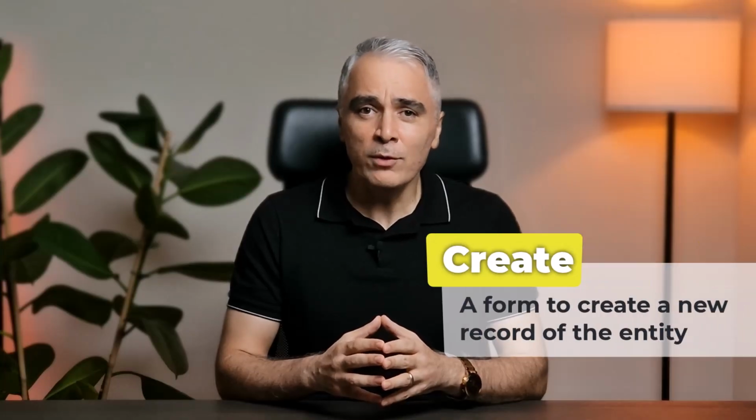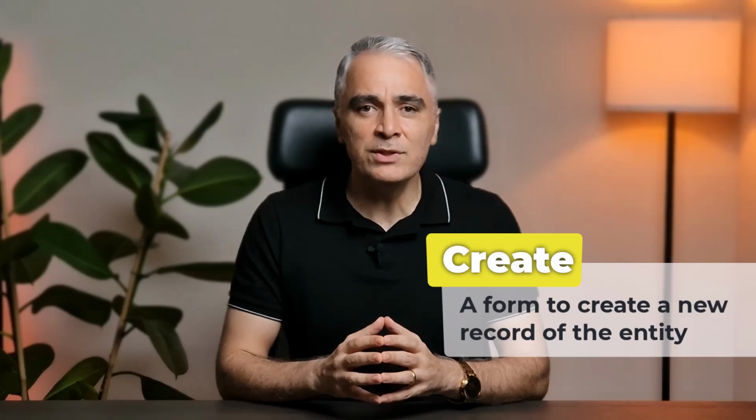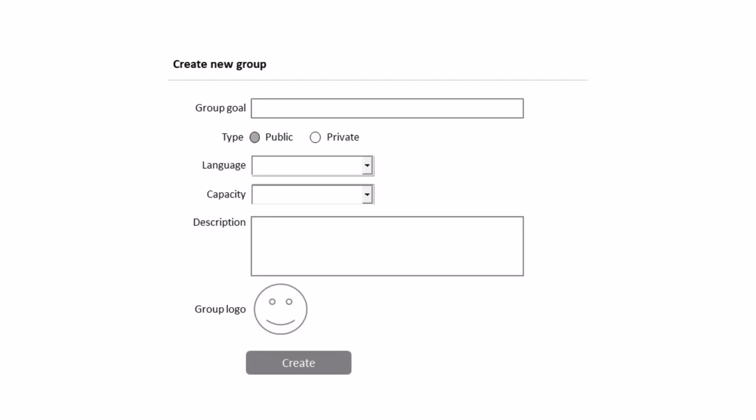Create, a form to create a new record of the entity. For this functionality, you need to add a button on the list page to redirect the user to a form where they can input the data and create a new record of the entity. Here, a new learning group.